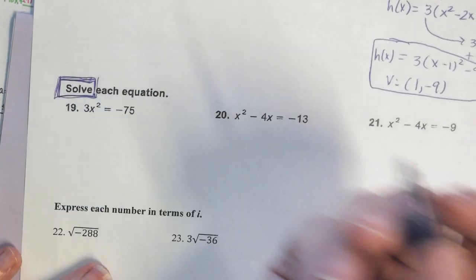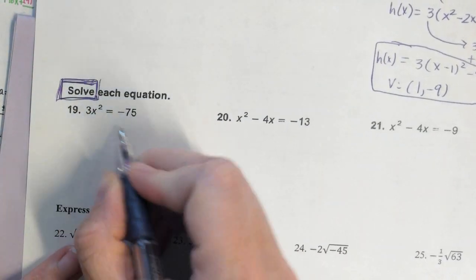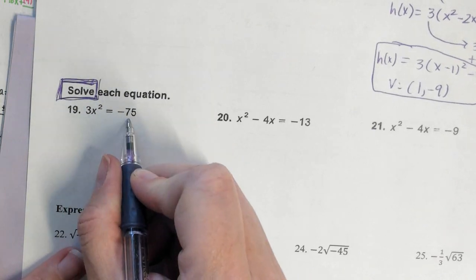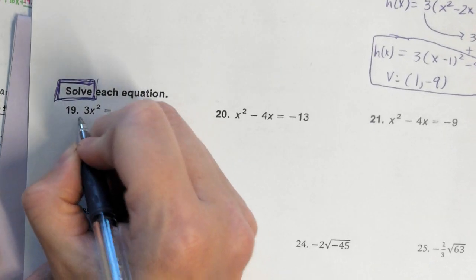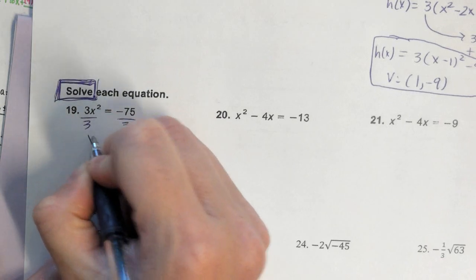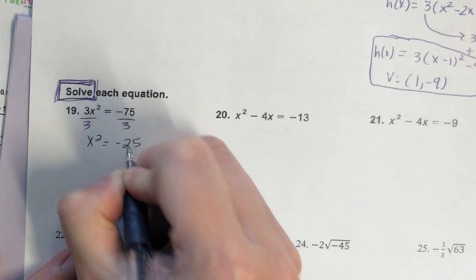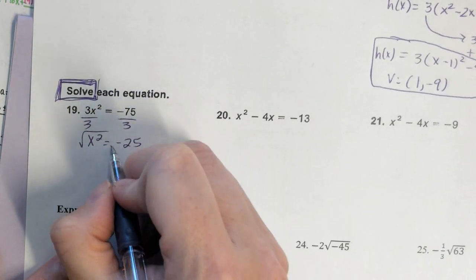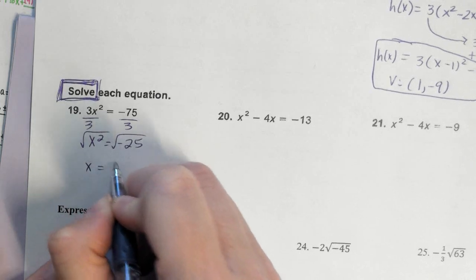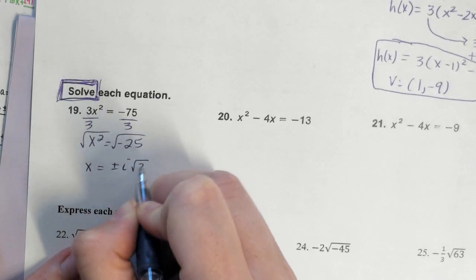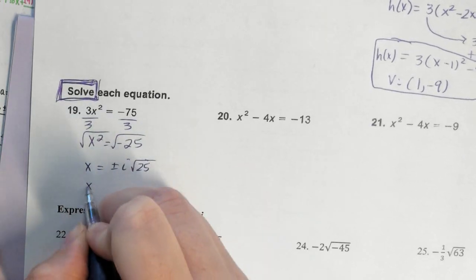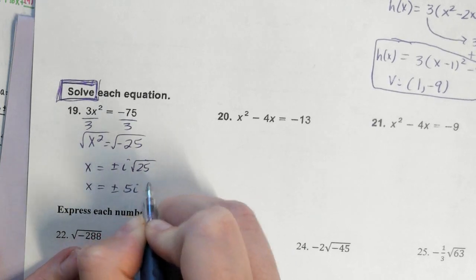Now, for 19, you don't have a trinomial, right? You just have two terms. So this you can just divide by 3, x squared equals -25, take the square root, x equals plus or minus i square root of 25, and then the square root of 25 is 5.